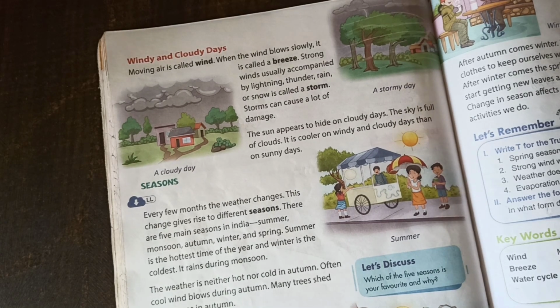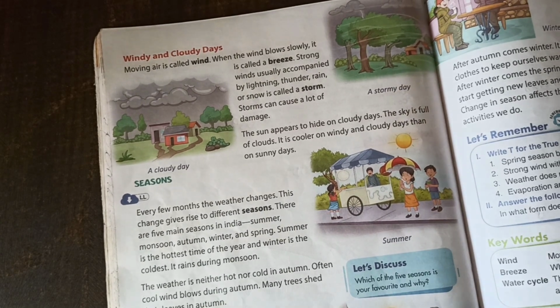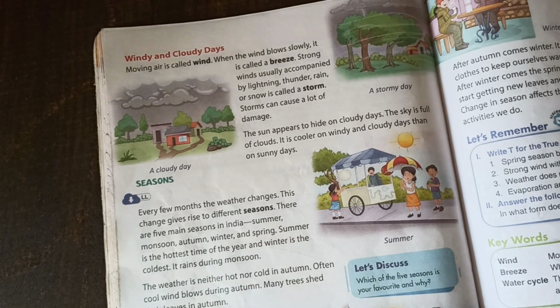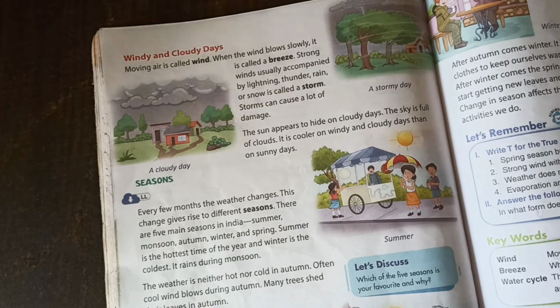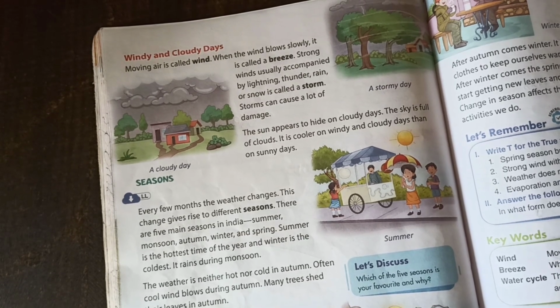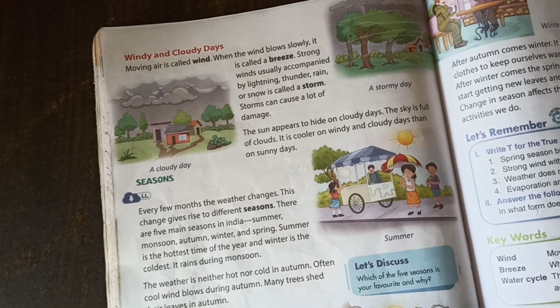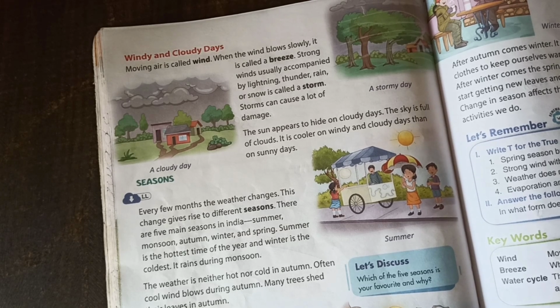Moving air is called wind. When the wind blows slowly, it is called a breeze. Strong wind usually accompanied by lightning, thunder, rain or snow is called a storm. Storms can cause a lot of damage.